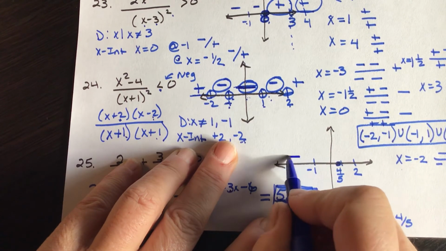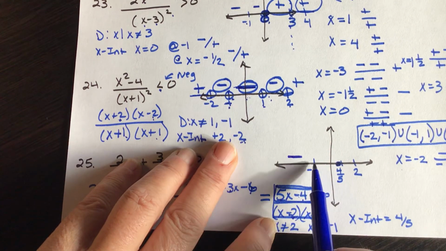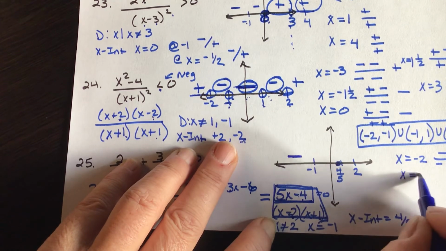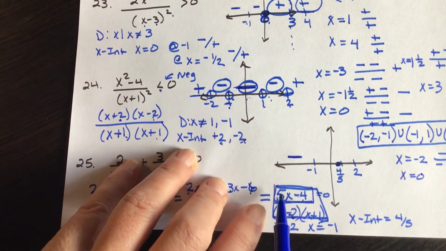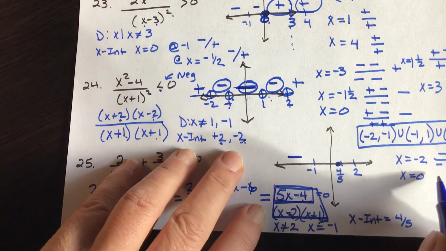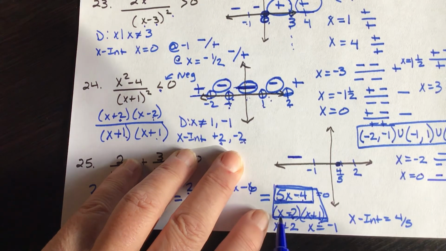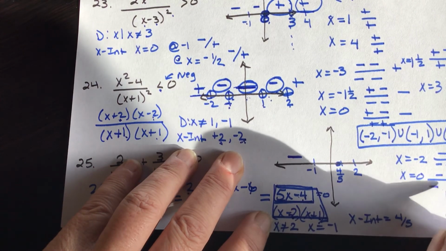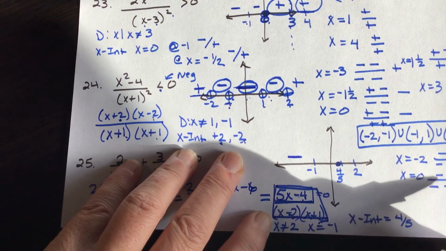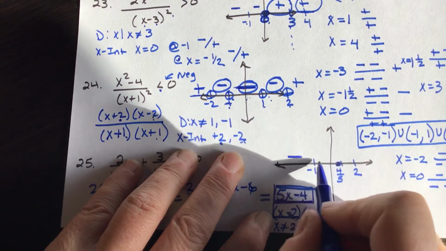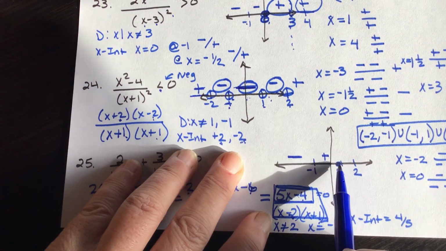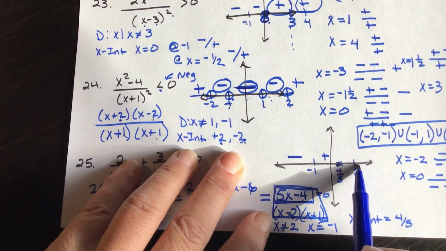So this is negative. Between -1 and 4/5, let's try 0. If I plug in 0, I have -4 on top. 0 minus 2 is -2, and 0 plus 1 is positive. So the two negatives make a positive. This section is positive.